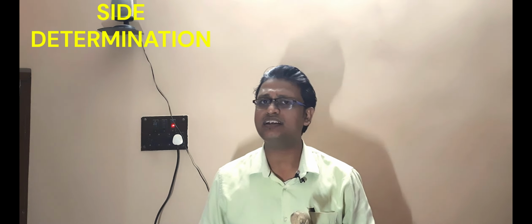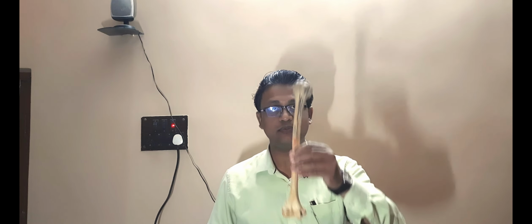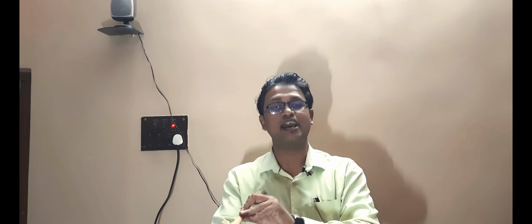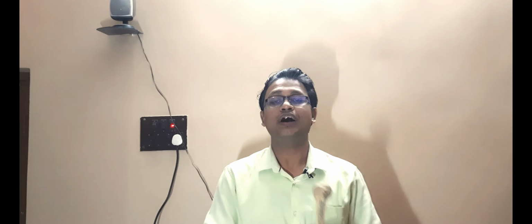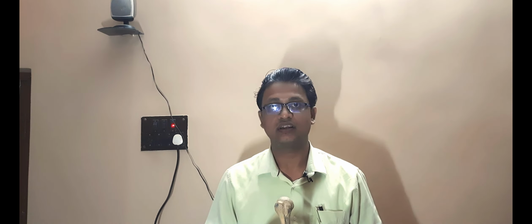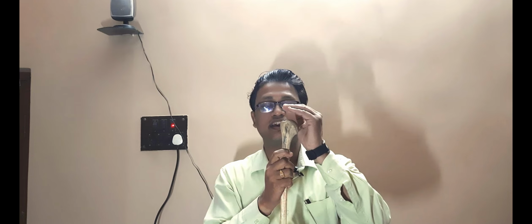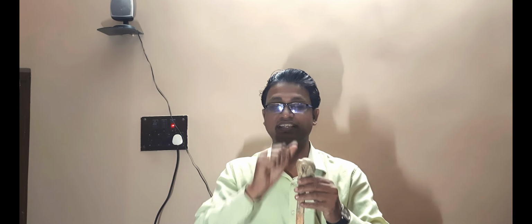What is side determination? Side determination means I am holding this bone, and it can be from my right hand or from my left hand. But how will I understand which bone this is, either a right side bone or a left side bone? To understand which side the bone is, we will use a few points. Number 1, always the ball of the head of the humerus needs to be attached with the glenoid cavity of the scapula, and it needs to face inward, medially towards your body. That's the number 1 point.